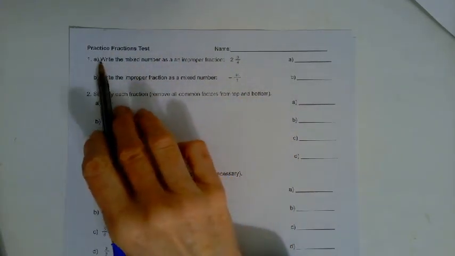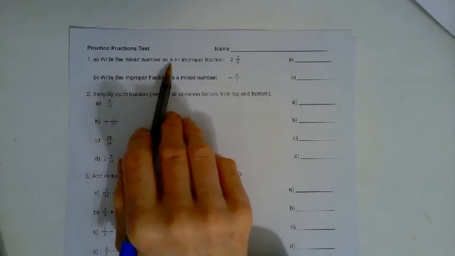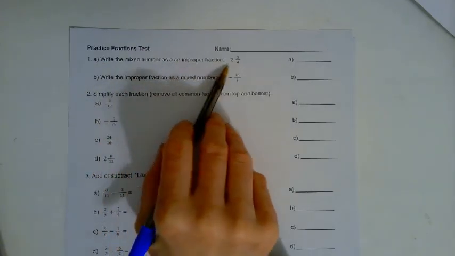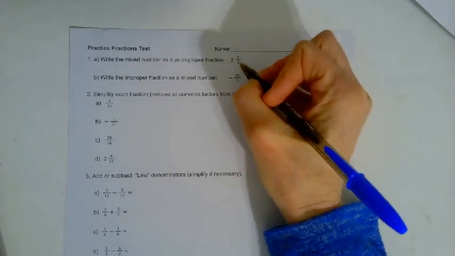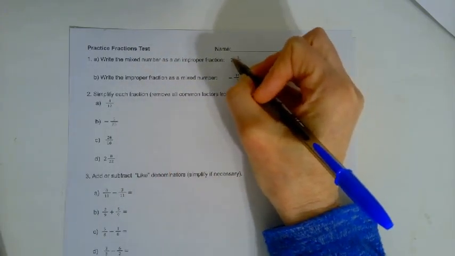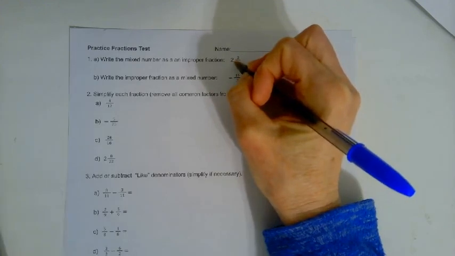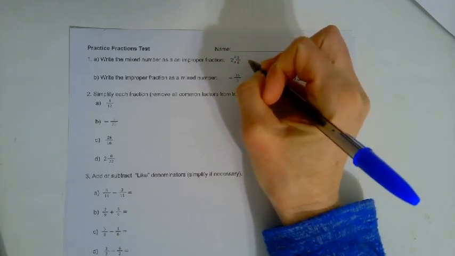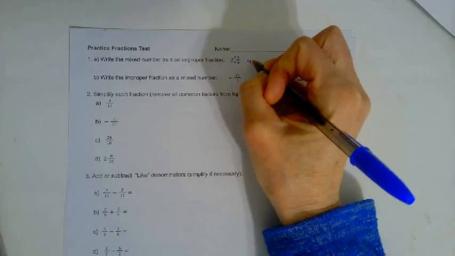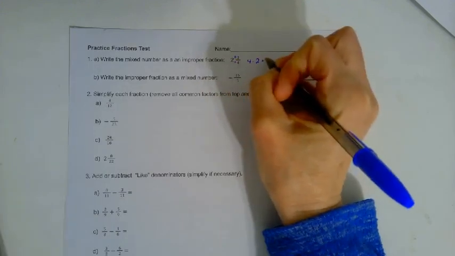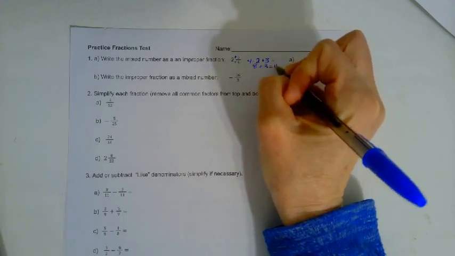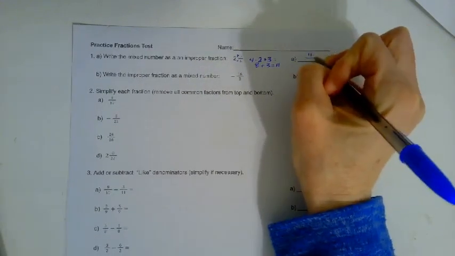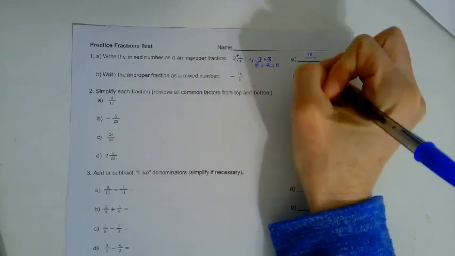Okay, so number 1, write the mixed number as an improper fraction. So we're going to rewrite this as an improper fraction. I'm going to take this 4 and multiply it times the 2 to get 8 and add it to the 3. So 4 times 2 plus the 3. So that's 8 plus 3 is 11. And I pick the 11 over the number of parts, which is 4.